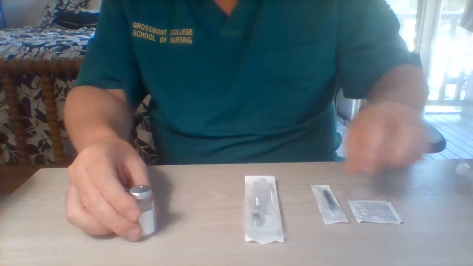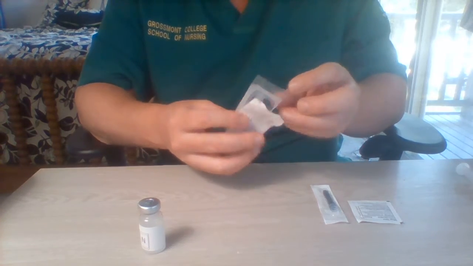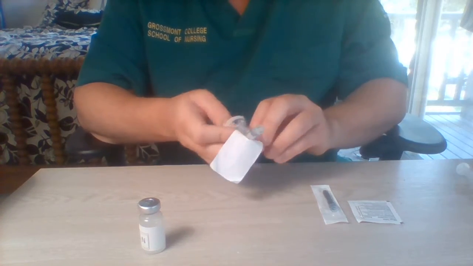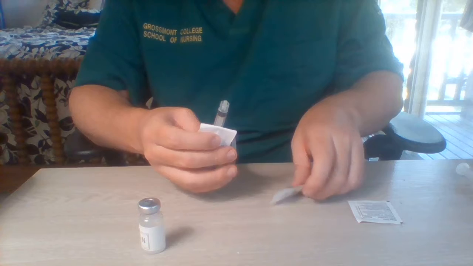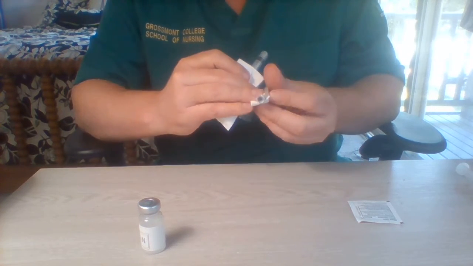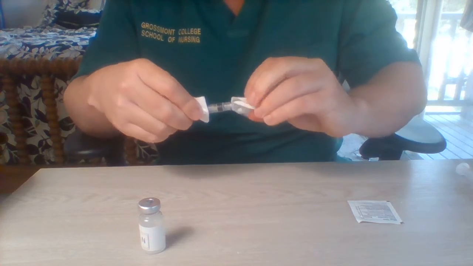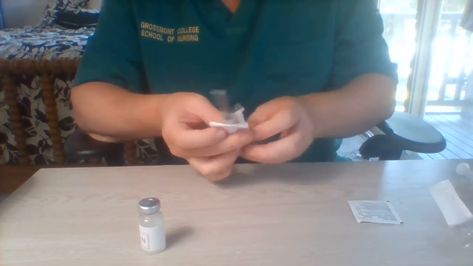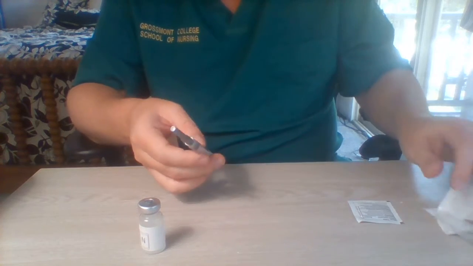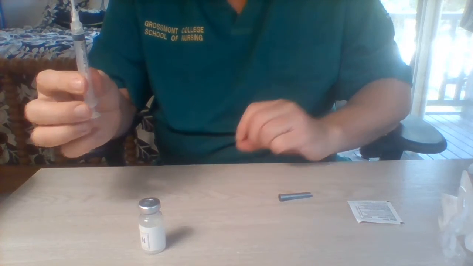Throw that away, let that dry, and while that's drying, I can open up my syringe and attach it.